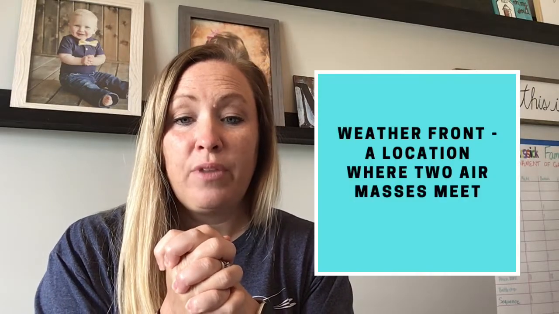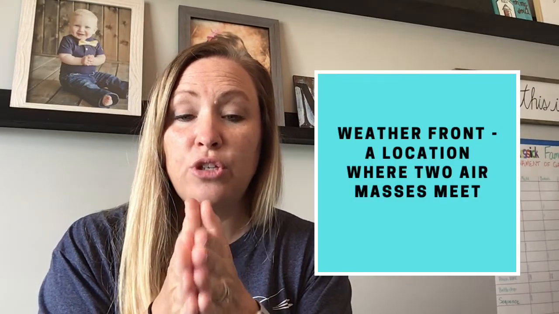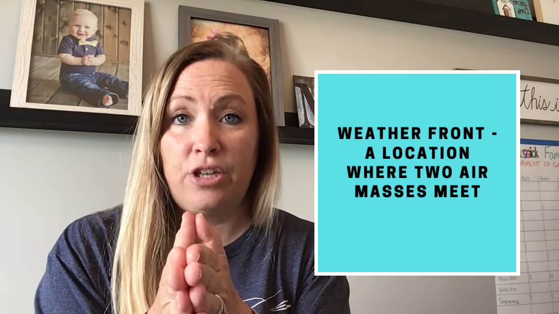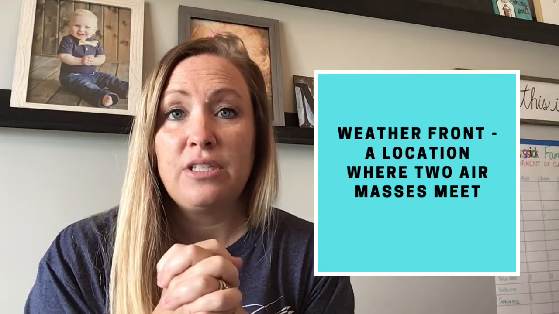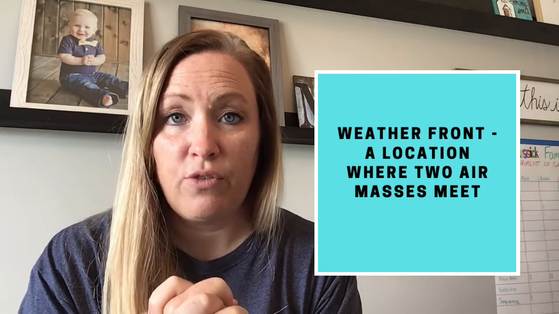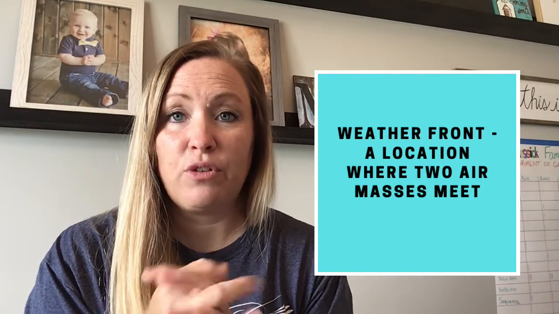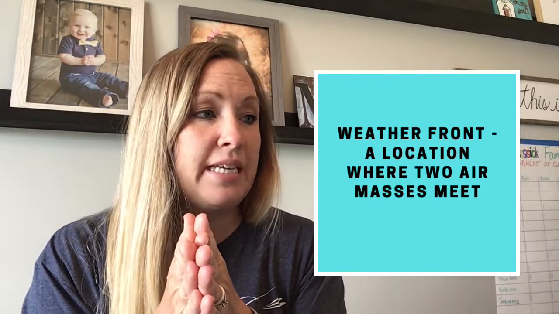So, what we're going to be talking about today is what happens when you have one air mass that is moving along and it smashes into a different type of air mass. Whenever there's a location where two air masses meet each other, that is what is known as a weather front. Okay, whenever two air masses come together.